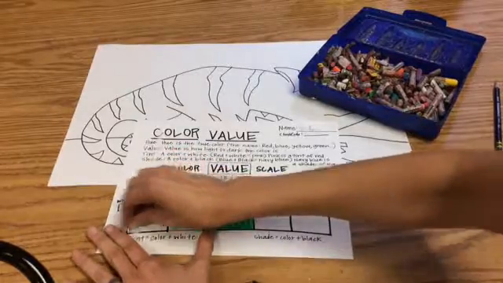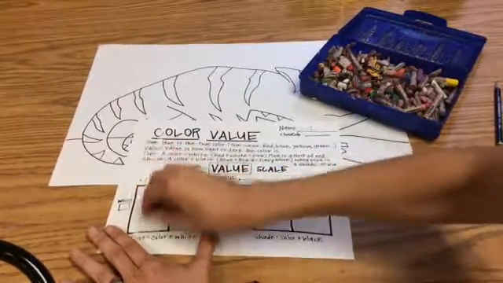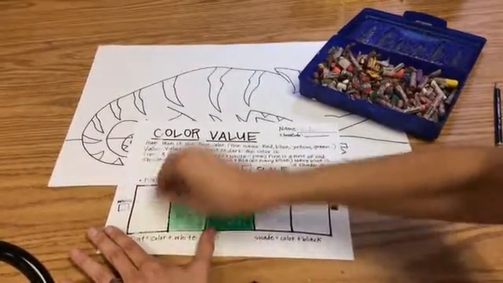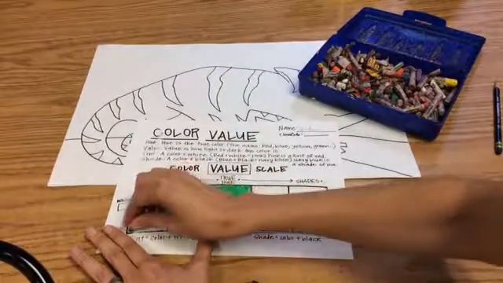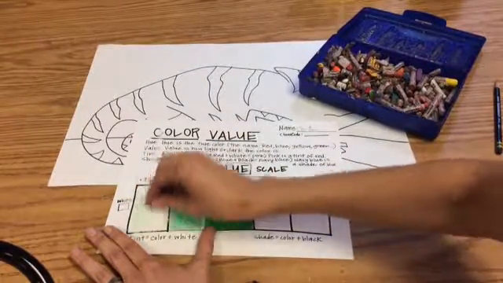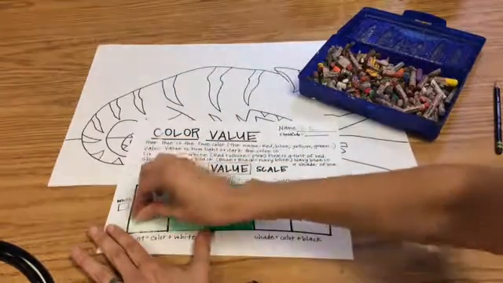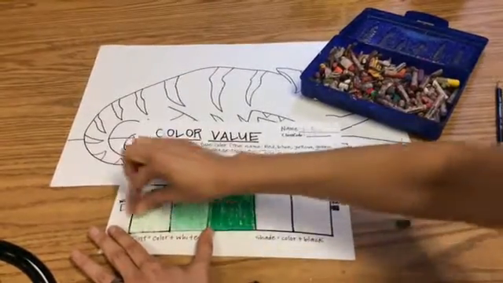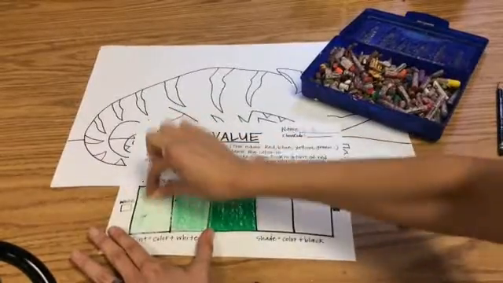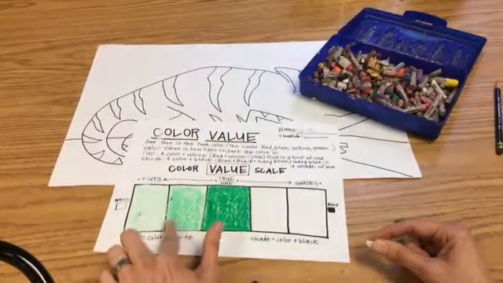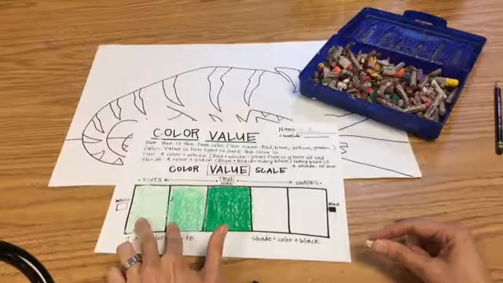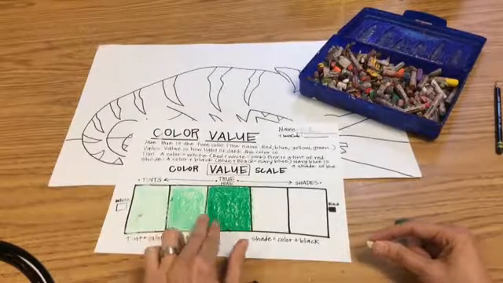So I'm going to get a little closer to the white. I'm going to add white on top. I'm going to add a little less green, so I'm pushing not as hard. And then I mix the white on top of that. And you can see there's a difference between these two tints. One is much lighter than the other.